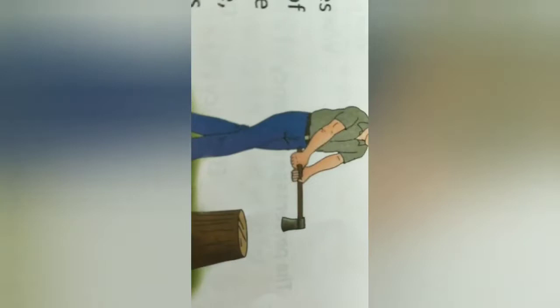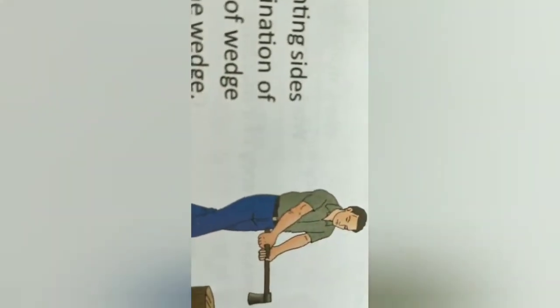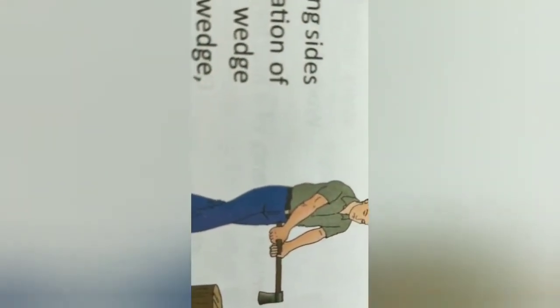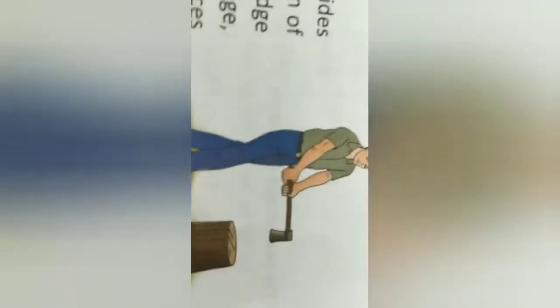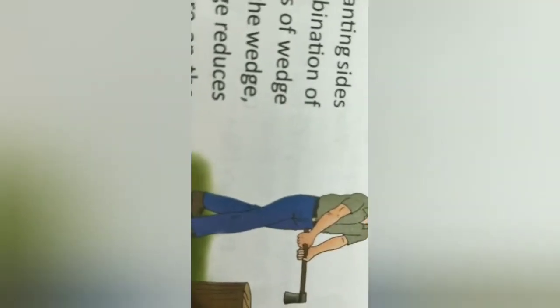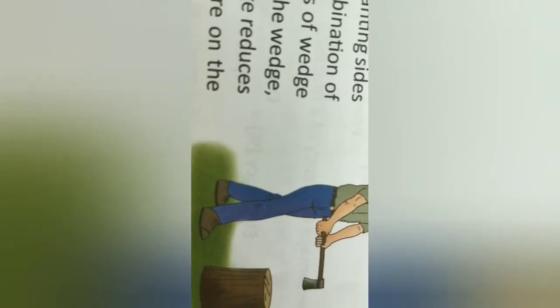As you can see in this axe, it is generally a combination of two inclined planes. We use a wedge like an axe to split objects. The sharper the wedge, the easier it is to pierce the object. Why? Because the sharper edge reduces the surface area and a small force results in more pressure.